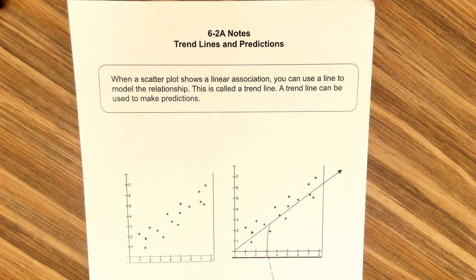Yesterday we learned what a scatter plot is. And if y'all would turn y'all's Chromebooks around, please.